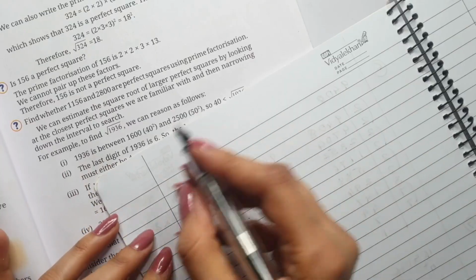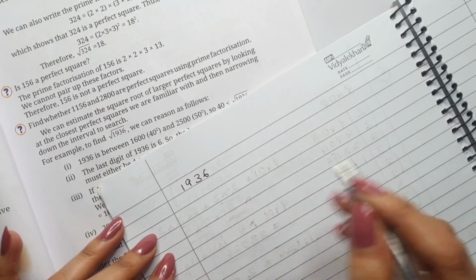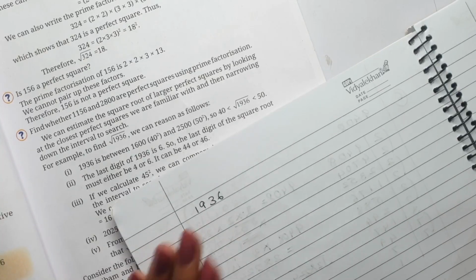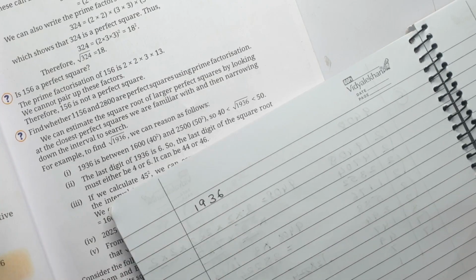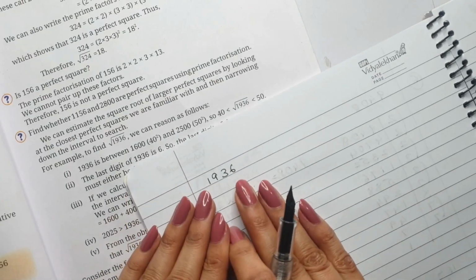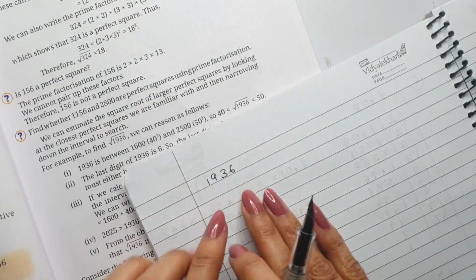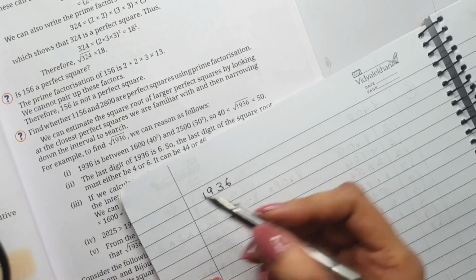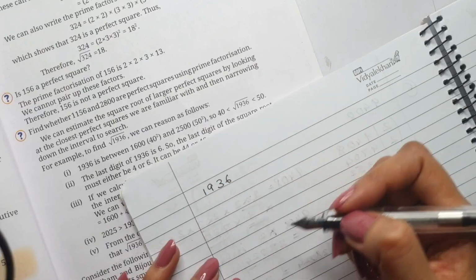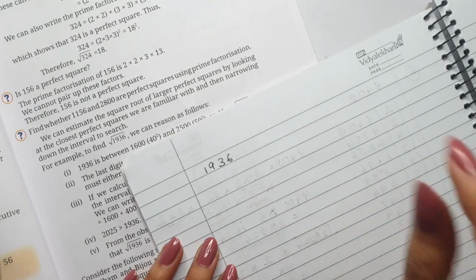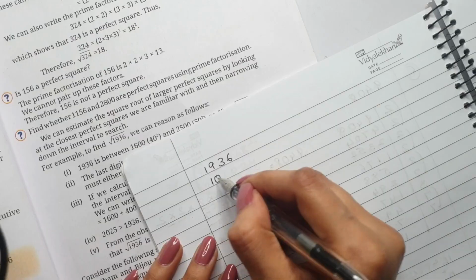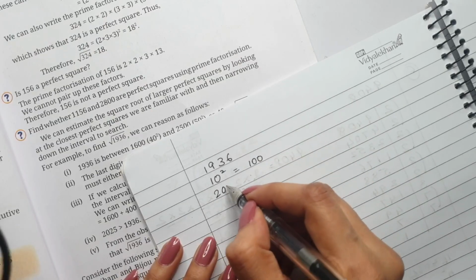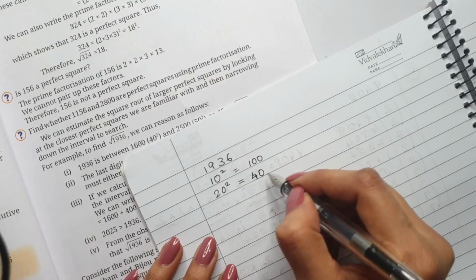First of all, you have, let's say, 1936. Okay, you have this number and you need to figure out whether it's a square number or not. So now let's list down what numbers we actually know that are around this. Okay, we know that 10 square is 100, right? We know 20 square is 400.